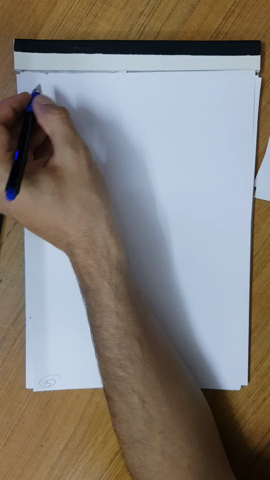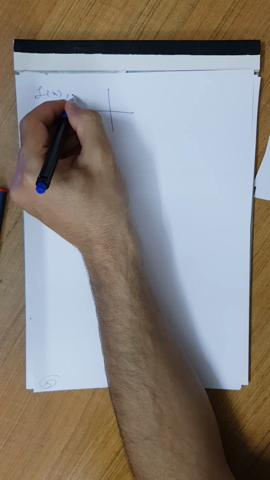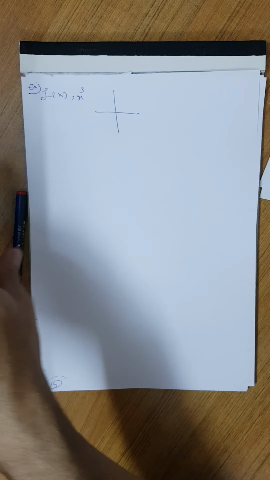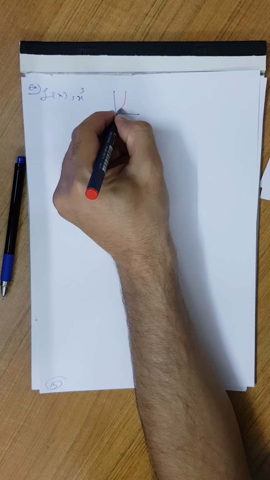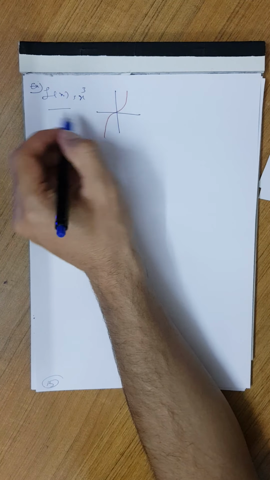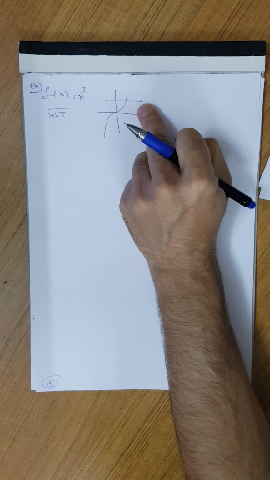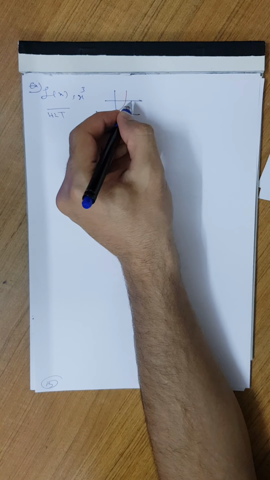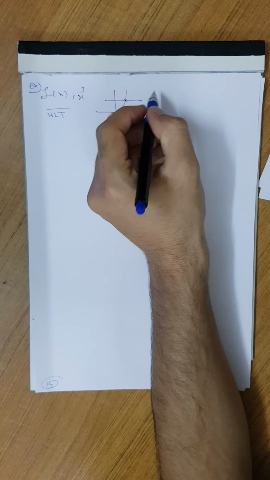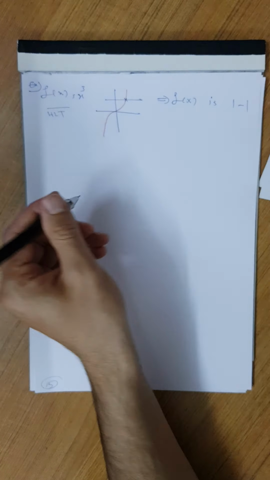The horizontal line test means that if I have f of x equal to x cubed, as I showed you in the previous example theoretically, now I'll sketch the graph and use the horizontal line test. This is the horizontal line test. If this line intersects my graph in one point, then f of x is one-to-one, otherwise it is not.